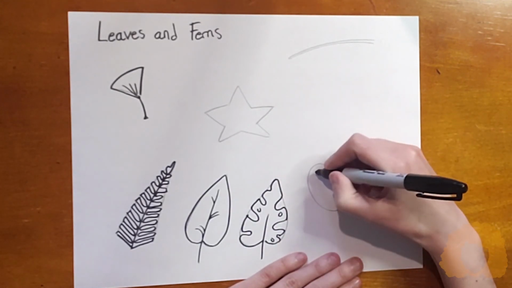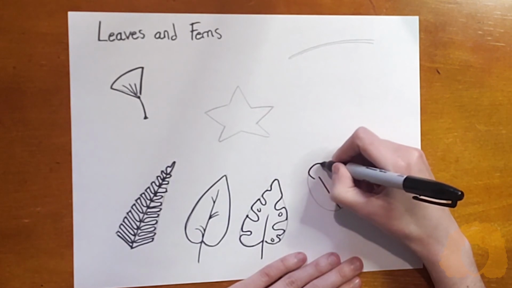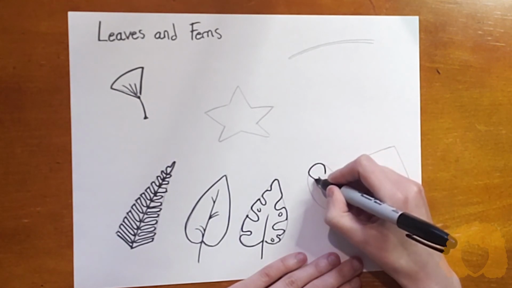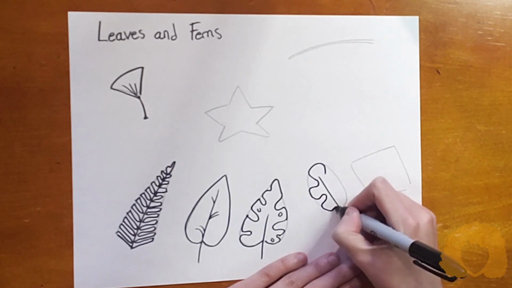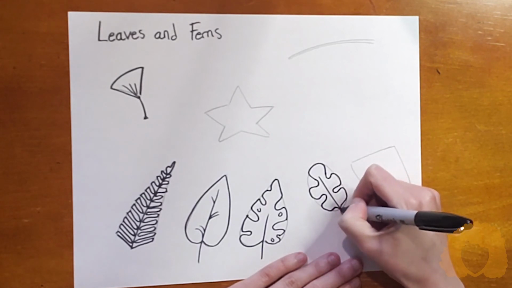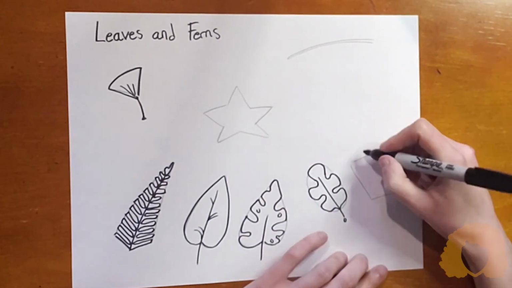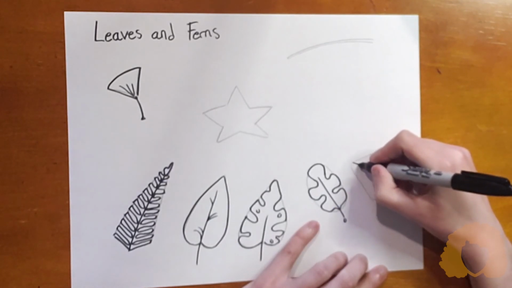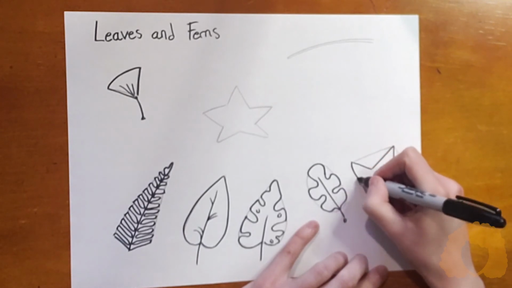For this one I'm going to do an oak-like leaf, so I've got my stem, and then I've got an upside-down U, another U, and I'm essentially just going to do cutouts to create an oak leaf-like shape. Now I'm going to do almost like a V for these guys to create like a three-pronged star.